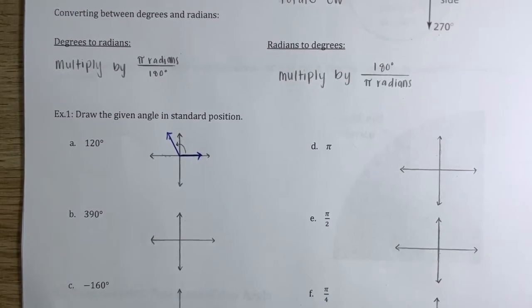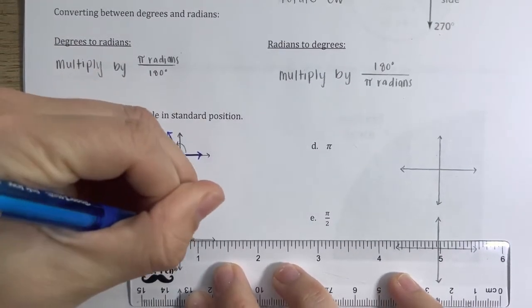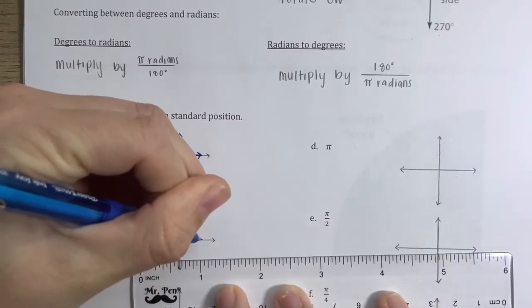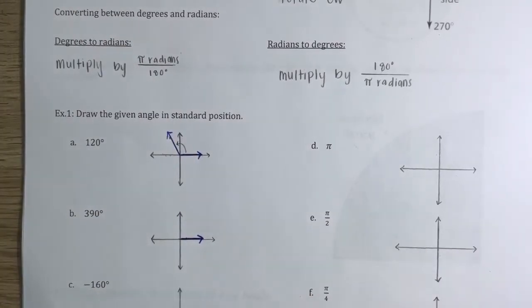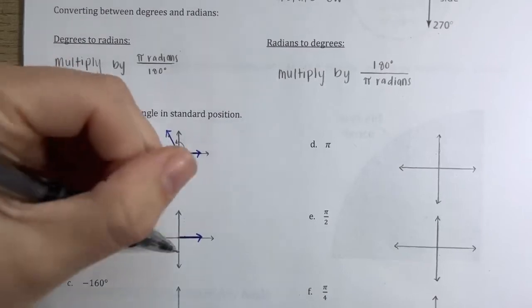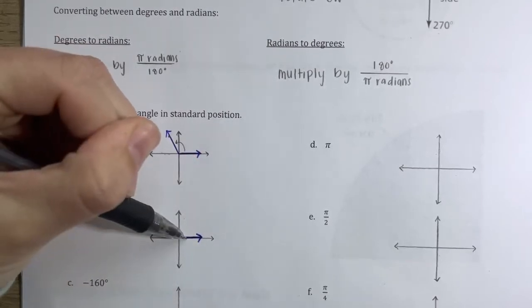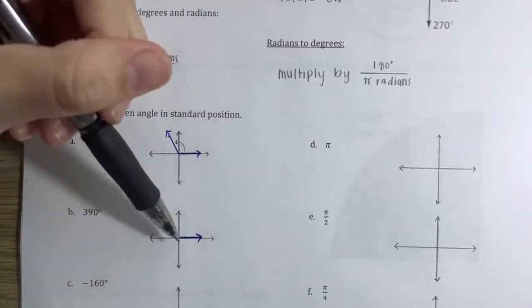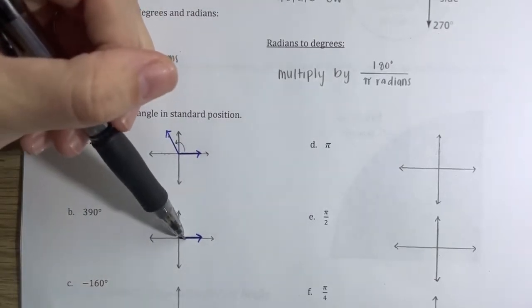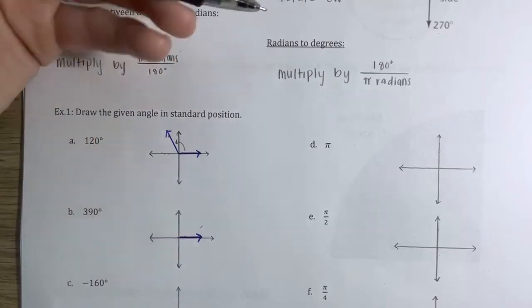And then for B, it's 390 degrees. So no matter what, we're starting at the initial side on the positive x-axis, starting from the origin and extending to the right. And then if I want to go 390 degrees, if I go all the way around, that's 360 back up to here. And then to get from 360 to 390, I have to go an additional 30. So about another third of the way up.